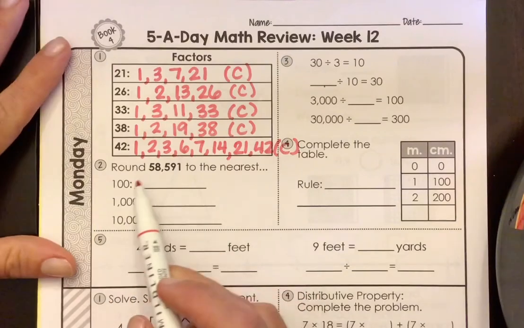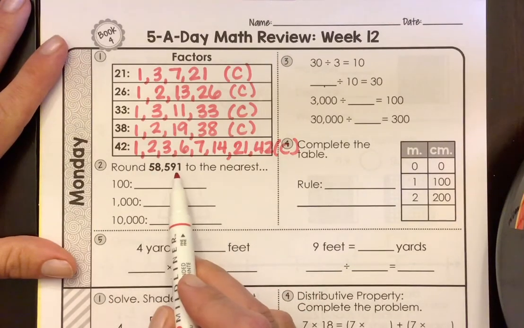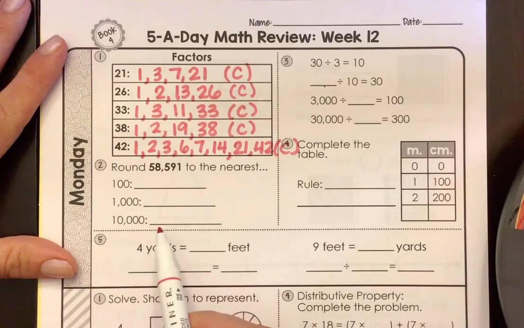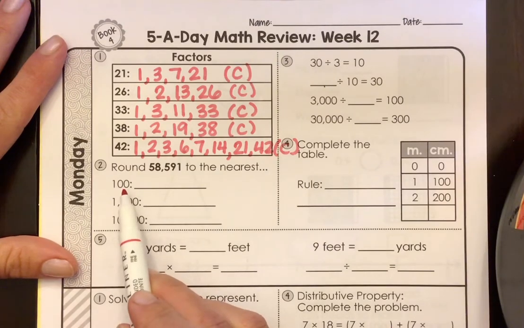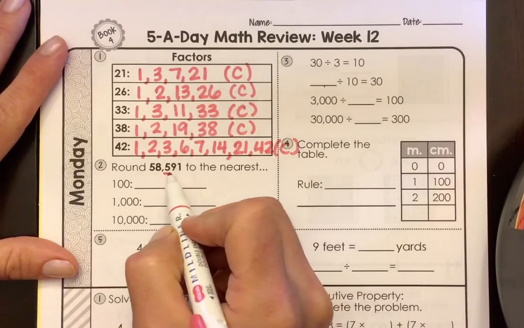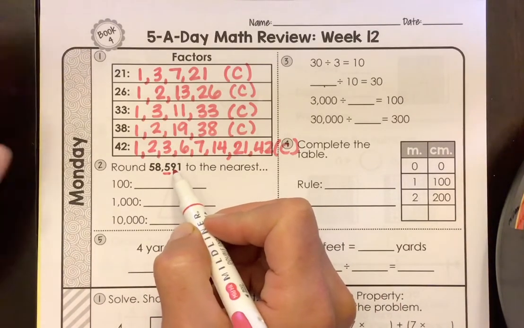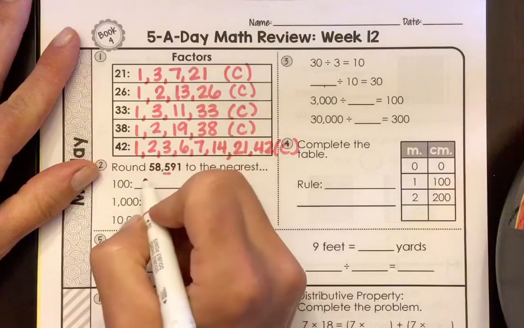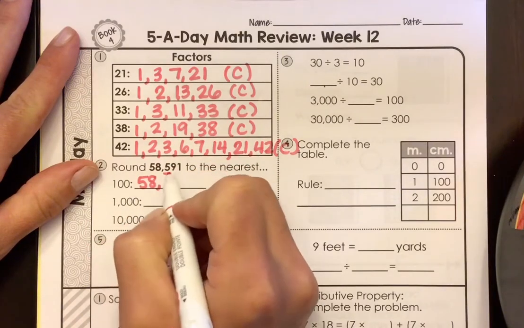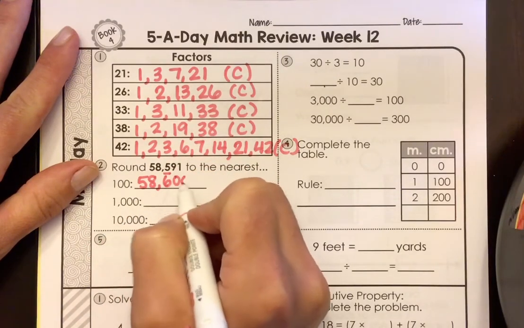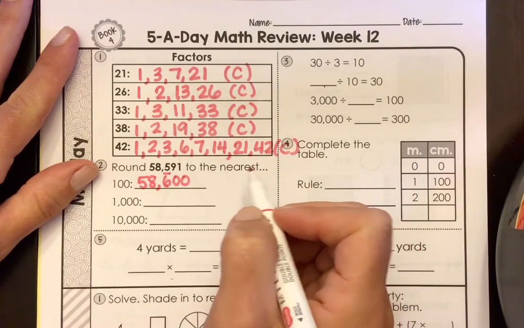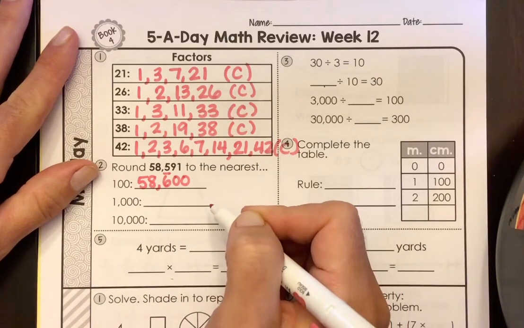All right, number 2, you had to round 58,591 to the nearest 100, 1,000, and 10,000. We'll start by rounding it to the nearest 100. So the 5 is in the hundreds place. We look next door to the right, and we see a 9. 9 is 5 or more. So that means the 5 will change to a 6. Everything after it becomes zeros. So you should have gotten 58,600.